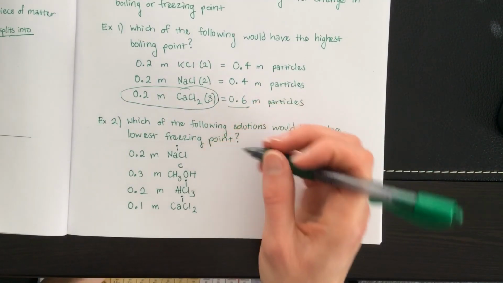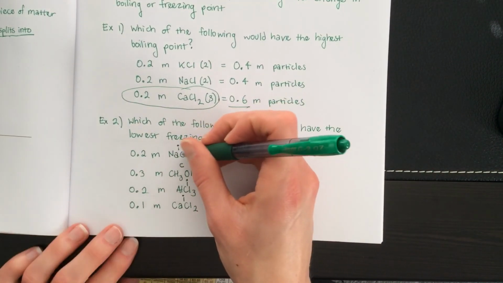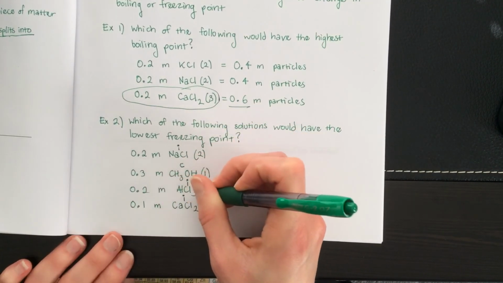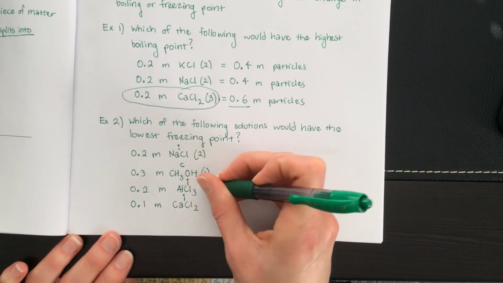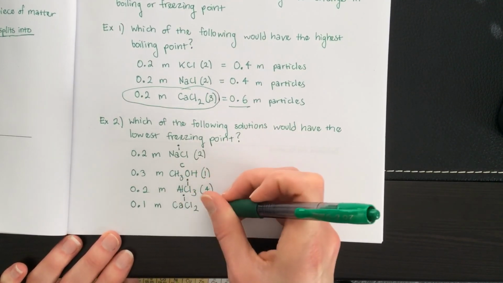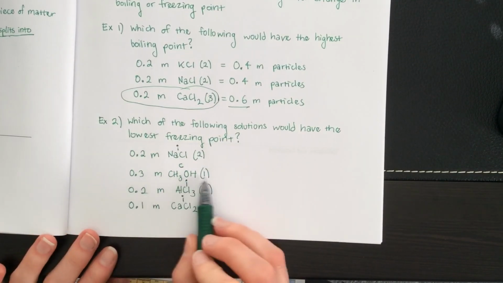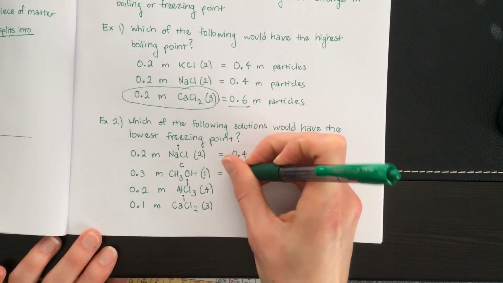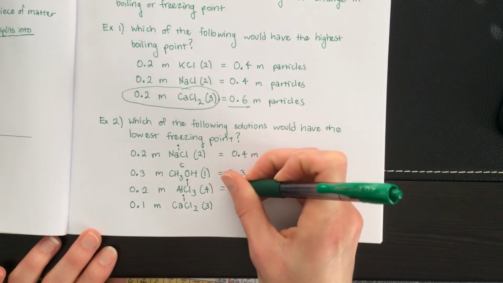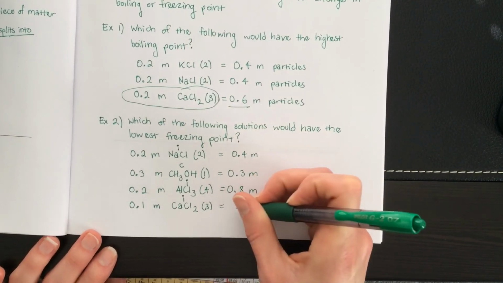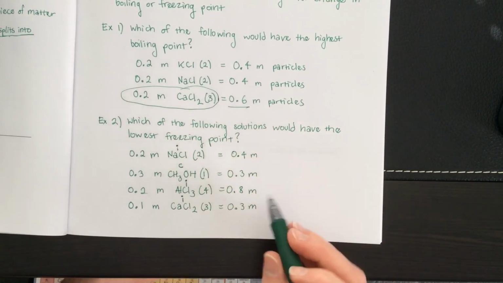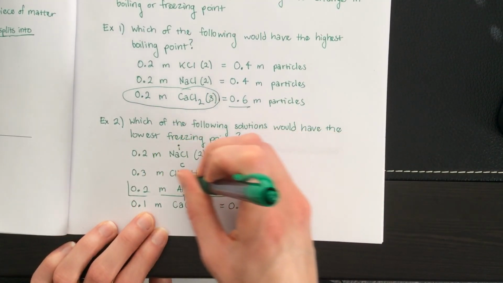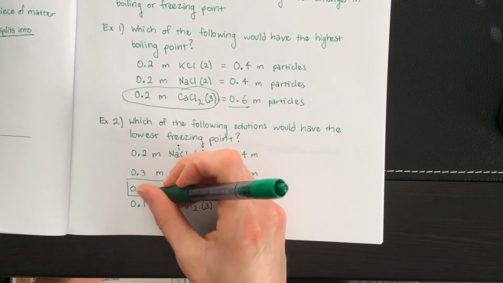Now we have to figure out how many particles they split into. This one's going to split into 2. This one's covalent, so it doesn't split up, it just stays as 1 particle. This one's going to split into 4, because aluminum plus the 3 chlorines is 4. And this one will split into 3. Then what I should do is multiply my concentrations by the number of particles. So this one's 0.4, this one's 0.3, this one's 0.8, and this one's 0.3. The lowest freezing point is whichever one is highest. The higher the concentration, the lower the freezing point. So this one would be the lowest freezing point.